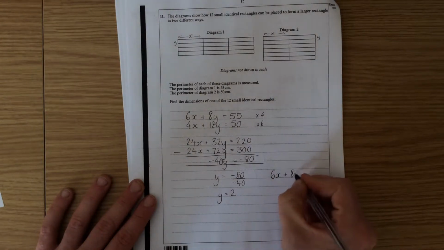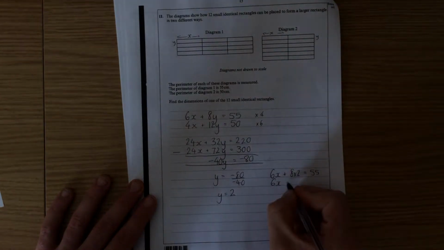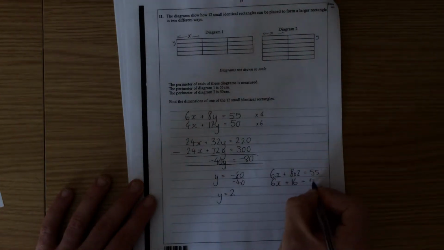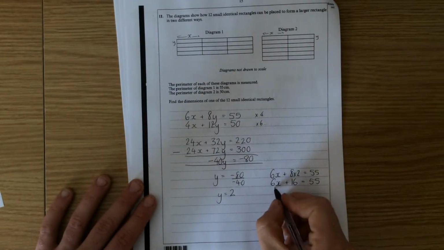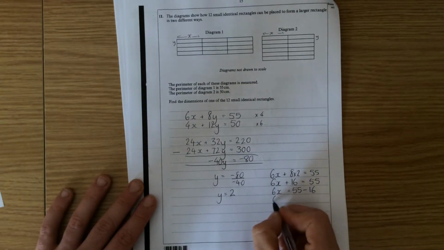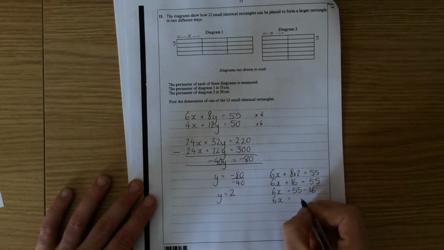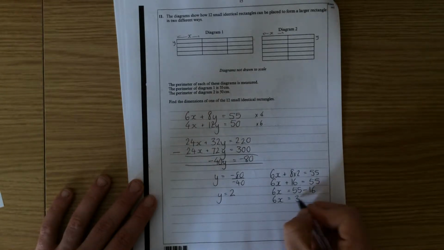So it's 6x plus 8 times 2 equals 55. 6x plus 16 equals 55. And then we've got 6x equals 55 subtract 16, so 6x equals 39.